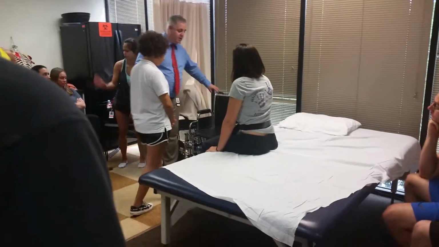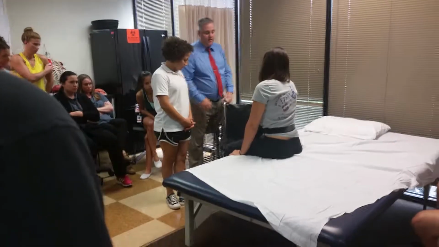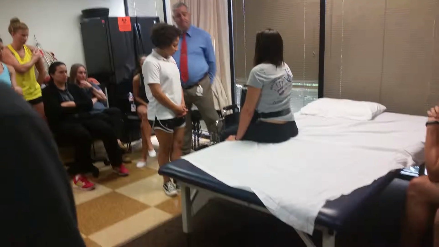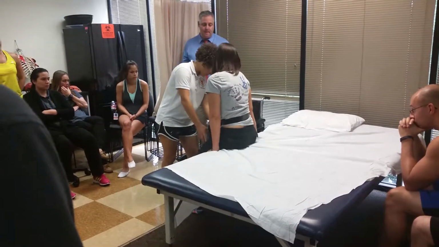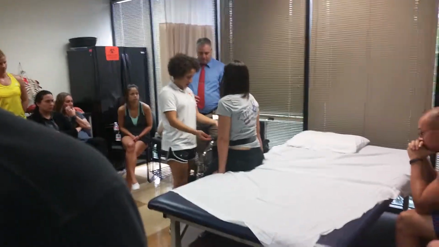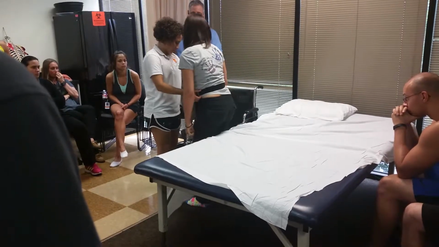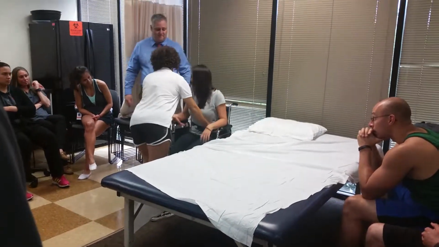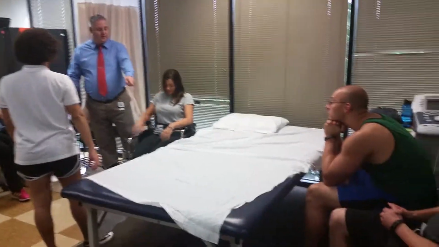So from here, now you want to get her to transfer. She's weight bearing, it's tolerated, she's modest, and try that transfer one more time. Okay, so come forward and put your feet flat on the ground. Good. Now come up, stand up. Good. So she's pretty good. She made it easy for her. She scooted all the way down.